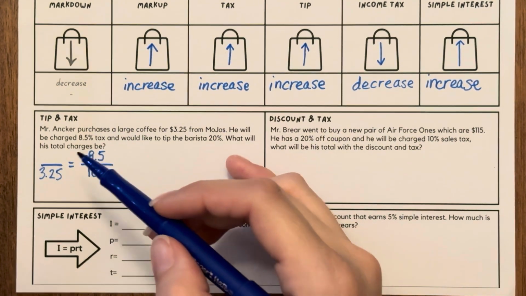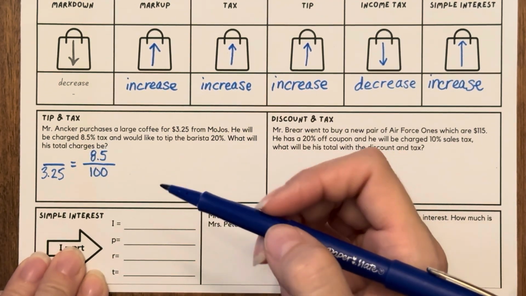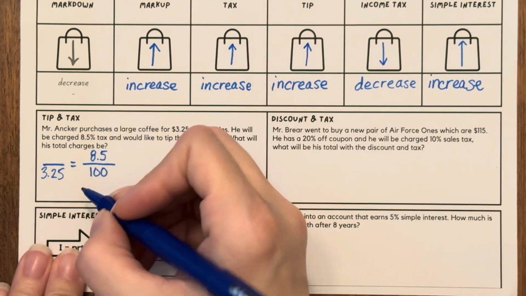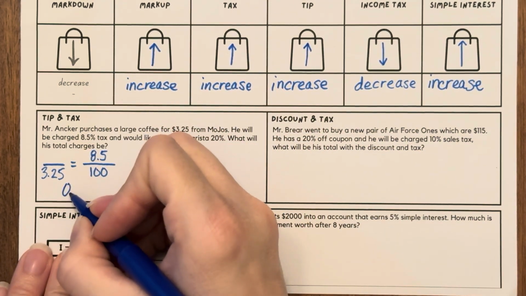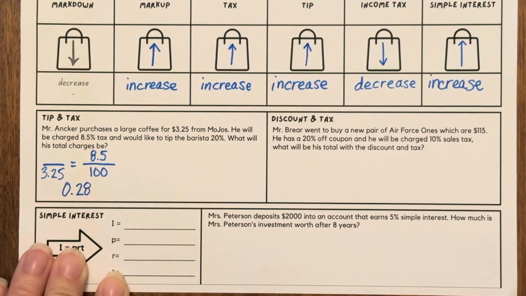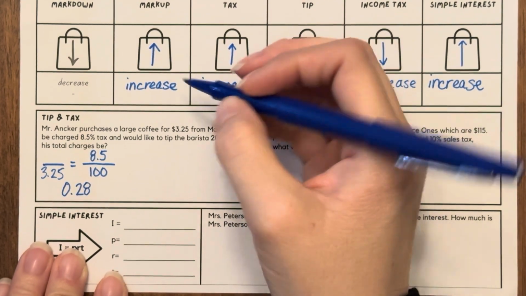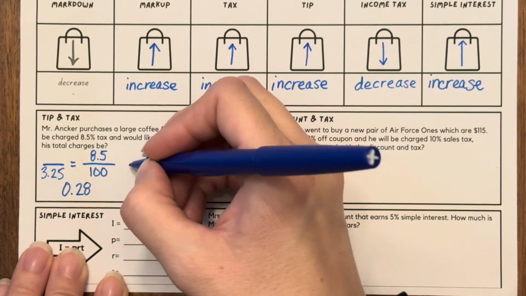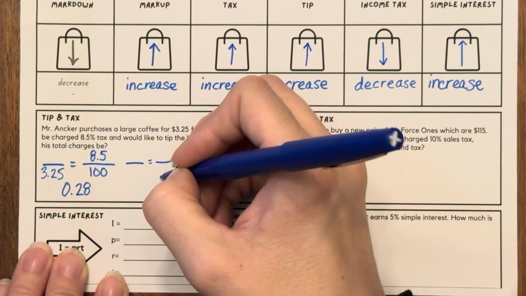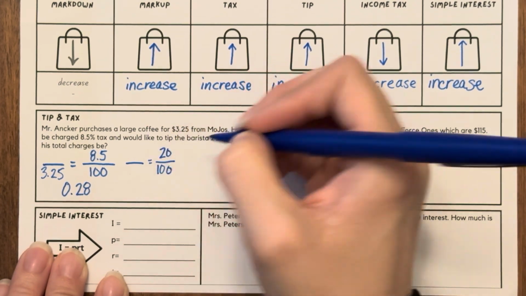Okay, so when I multiplied and then divided by 100, I'm getting 28 cents as my tax. Hopefully I didn't make a mistake on that. You guys can tell me later if I did. And then I want to find 20% of this. So I'm going to set up another graphic organizer here. So I have 100, I have 20.